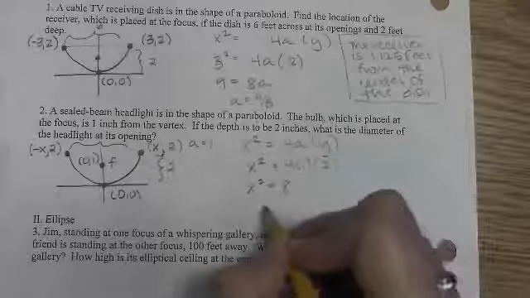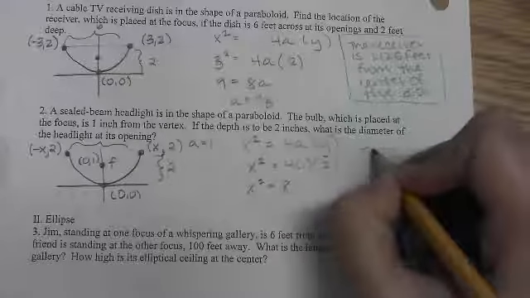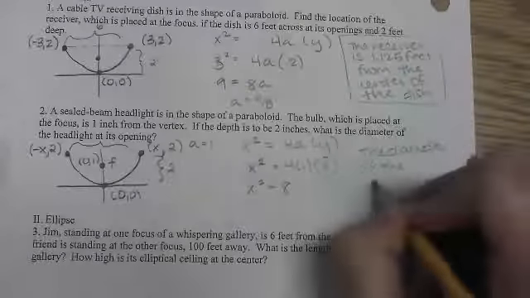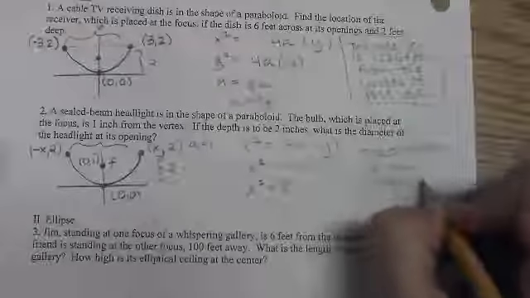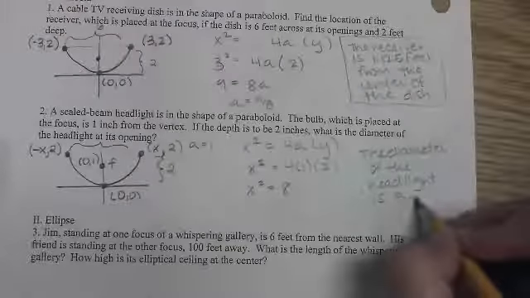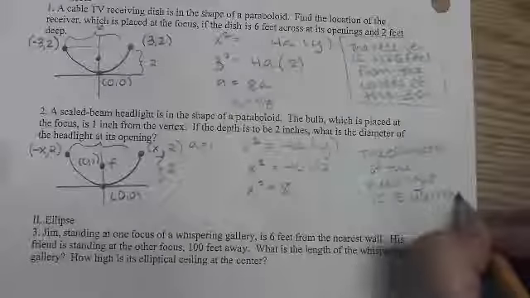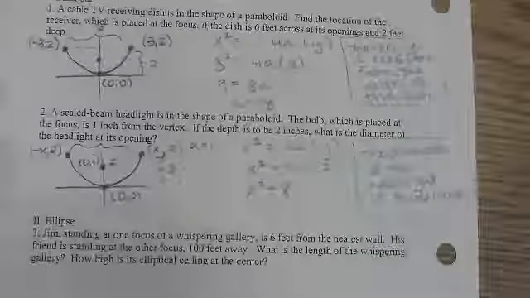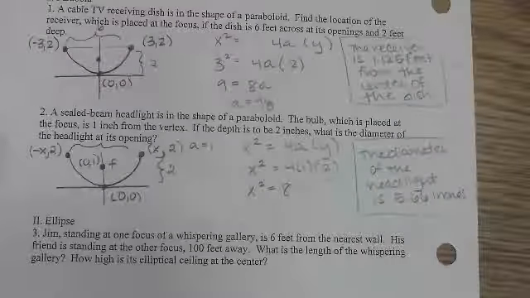So, what did you guys decide? Okay, so the diameter of the headlight is, and what is 5.6 inches? What was the exact form for the answer?